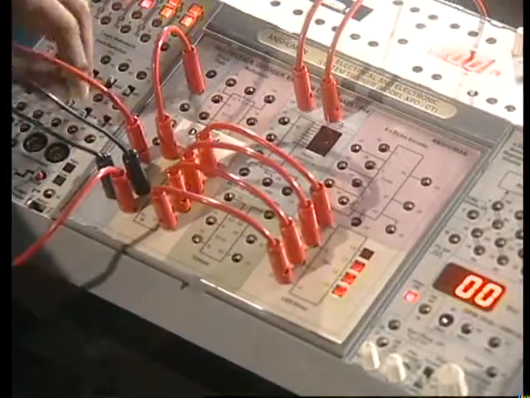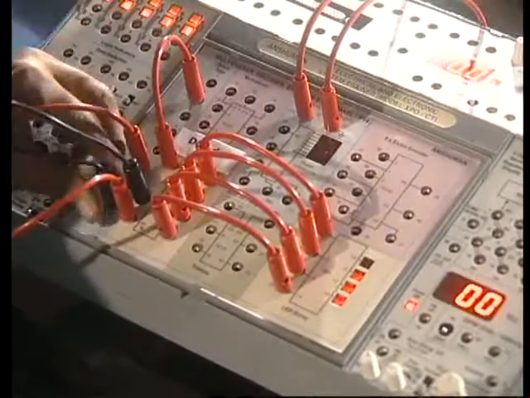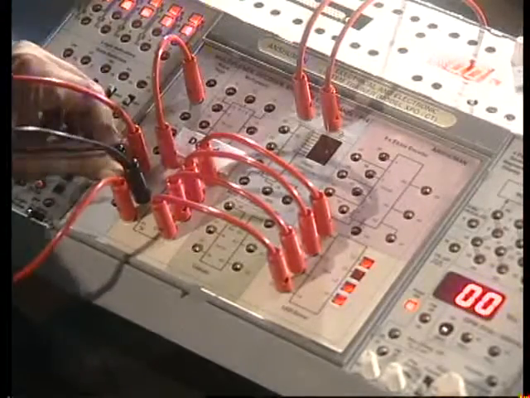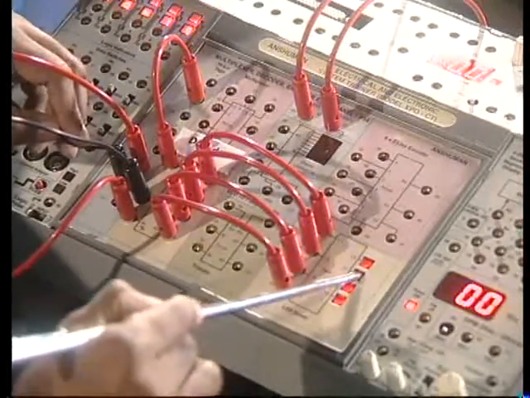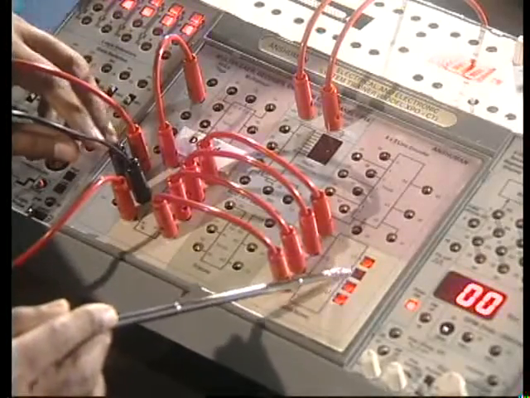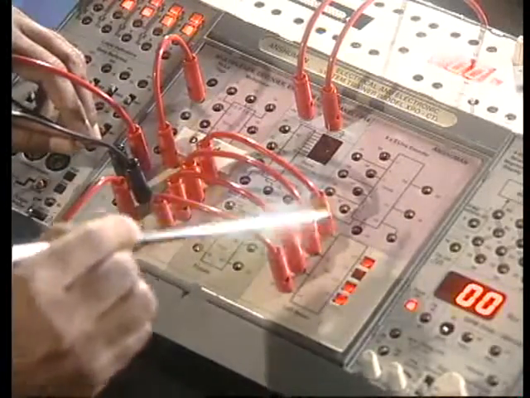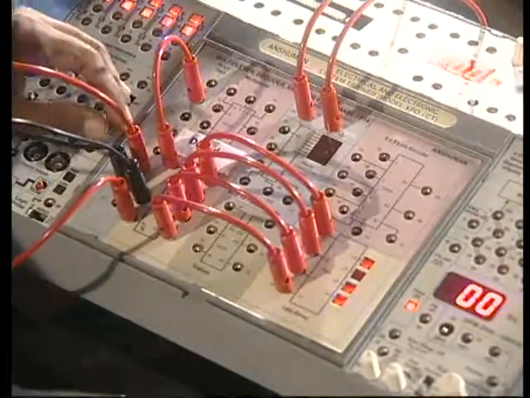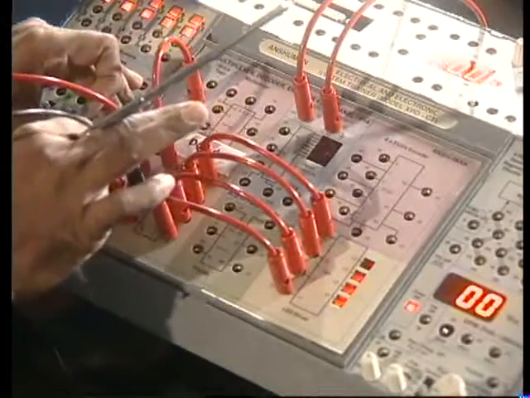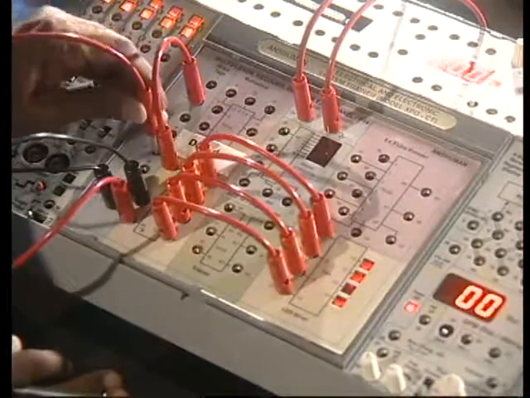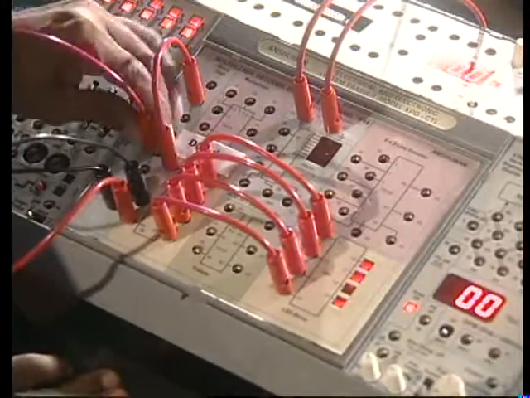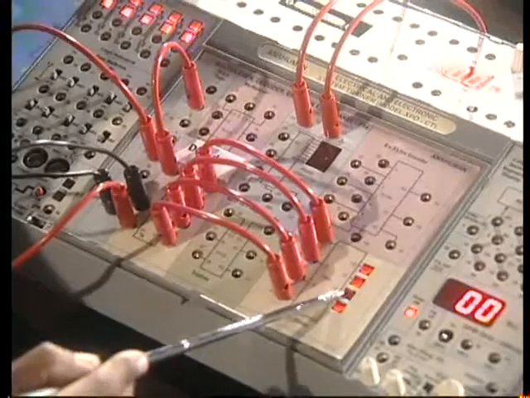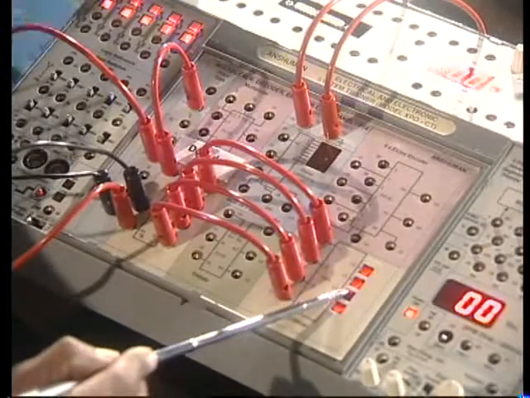Now we see if A0 is 1 and A1 is 0, that is the 0 1 combination. Now you can see the second LED is switched off, that is the second output is activated. And for the 1 0 combination, the third output of the decoder is going low, that is it is getting activated.